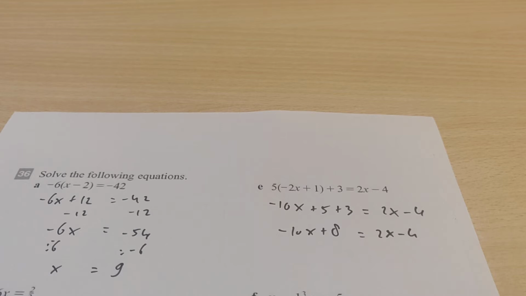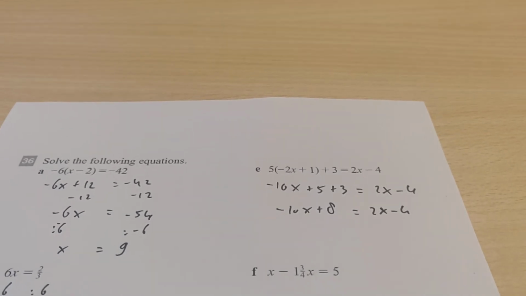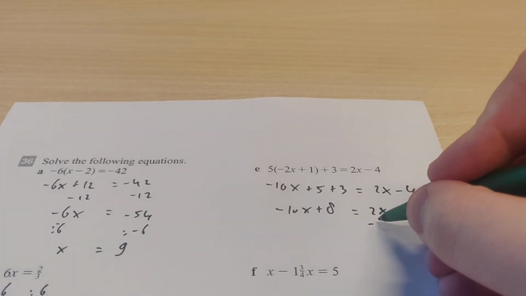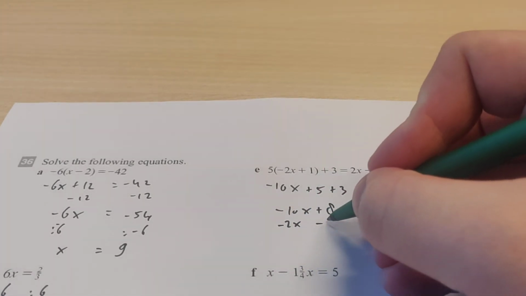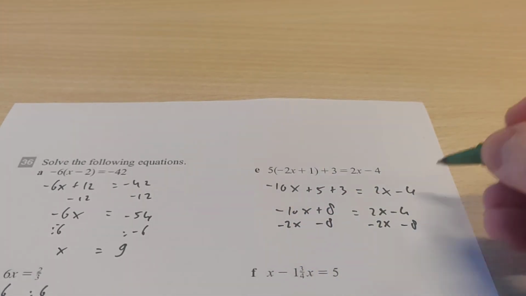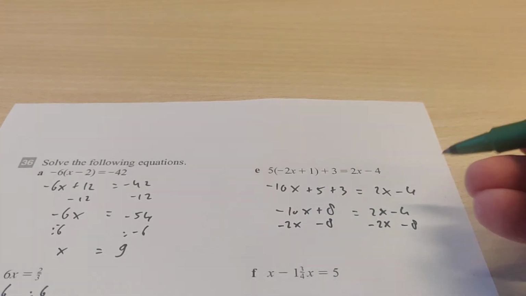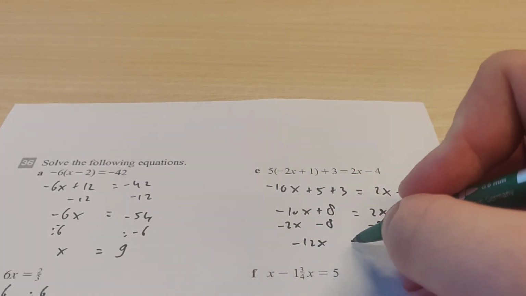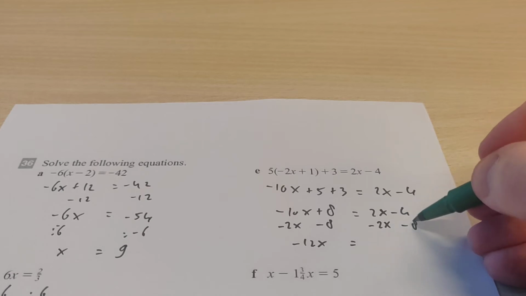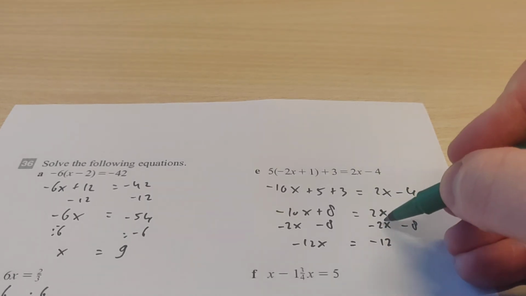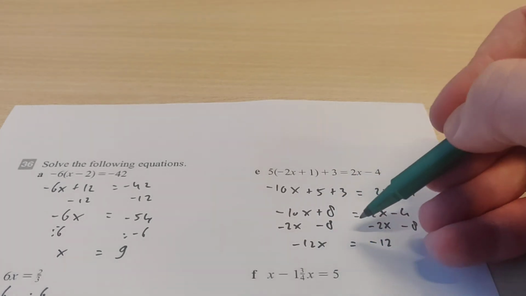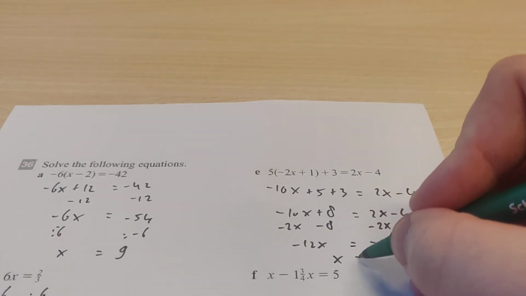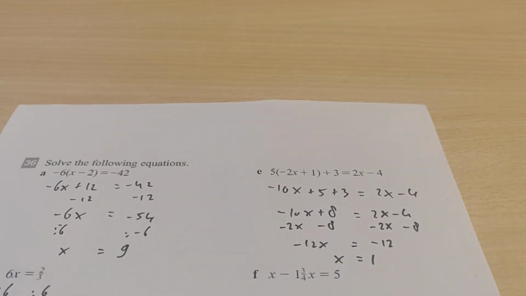And now I'm going to do 2 steps in one, otherwise I don't have enough space over here. So I'm going to remove the 2x here, and also over there then. And simultaneously I'm going to remove the 8 here and there. If you have minus 10x minus 2x, you get minus 12x. And if you have minus 4 minus 8, you get minus 12. And of course this is just gone, and of course that is also just gone. So we have minus 12x equals minus 12. Well, that means that x is 1. And that's the answer for 36e.